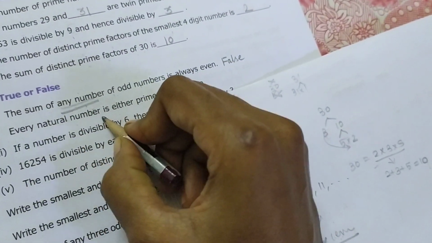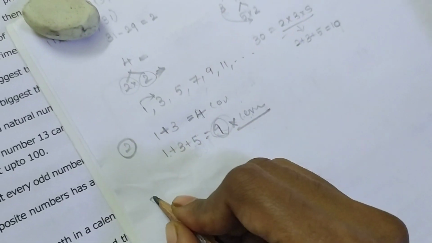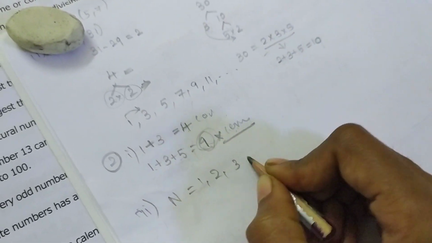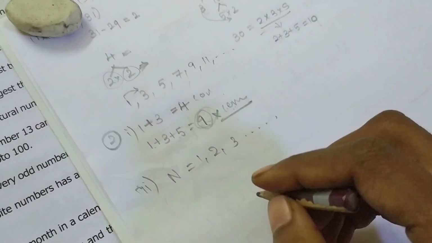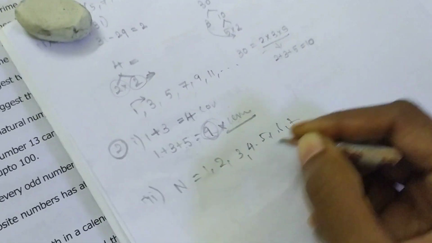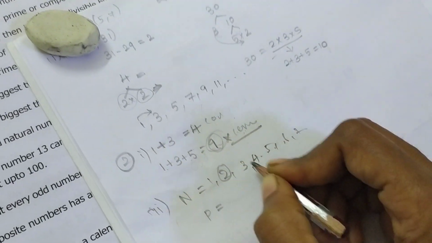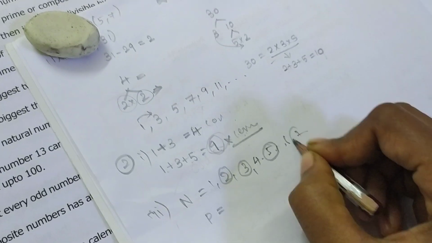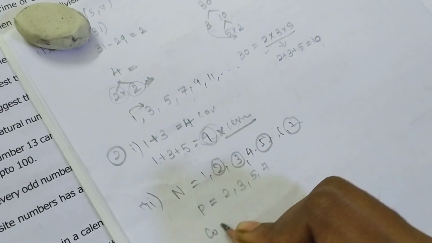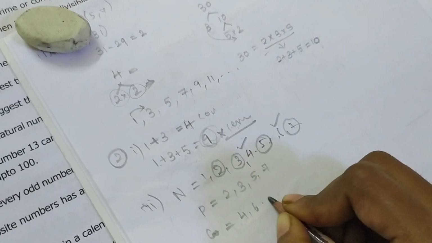Next, every natural number is either prime or composite. Every natural number means 1, 2, 3, etc., it keeps on going, right? It's either prime or composite. 2 is a prime number, 3 is prime, 5 is prime, 7. The composite numbers are 4, 6 and so on.